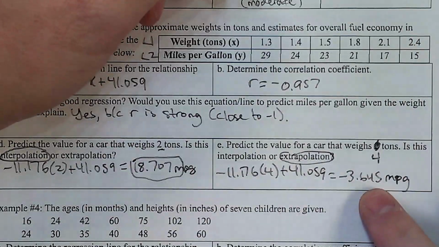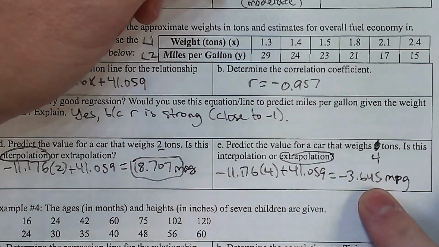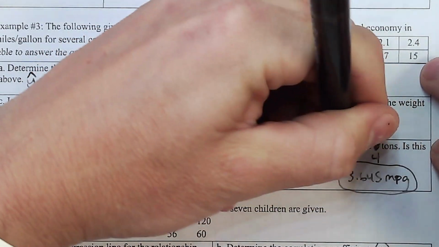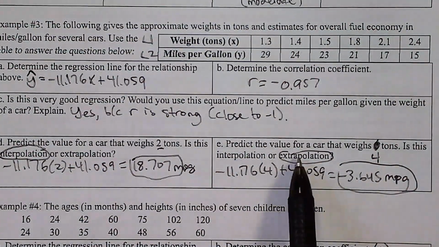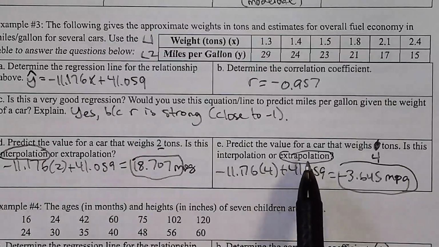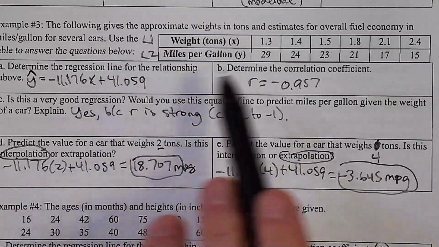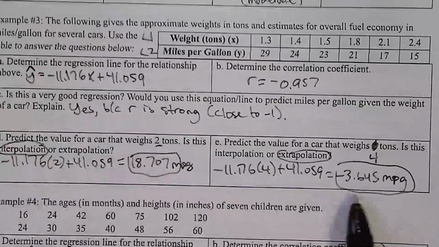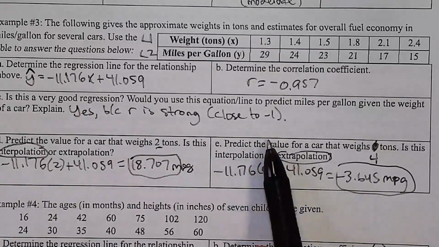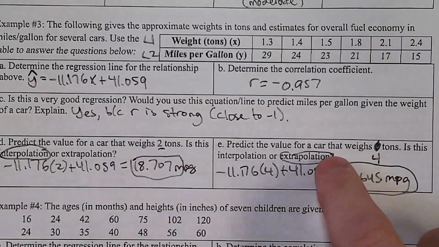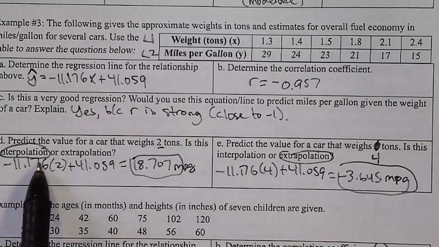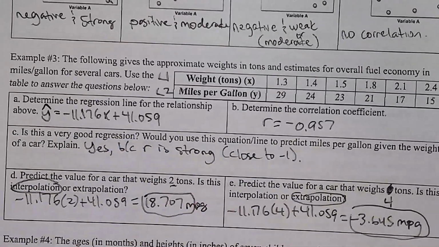Do y'all know a vehicle that has a miles per gallon of negative 3.645? This doesn't make any sense, does it? And you're right, this is dumb. That's why extrapolation is flawed. We can't guarantee the trend will continue with values outside of that range. So extrapolation is not really a good thing. We talk about that in statistics. Extrapolation is not really good. Interpolation is good. For the test, you just need to know this and that.